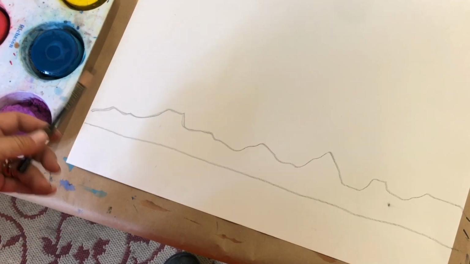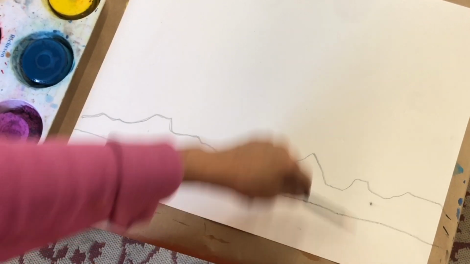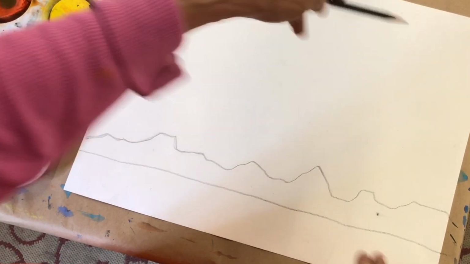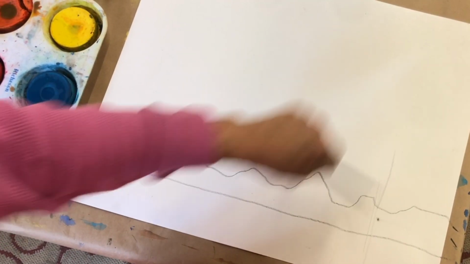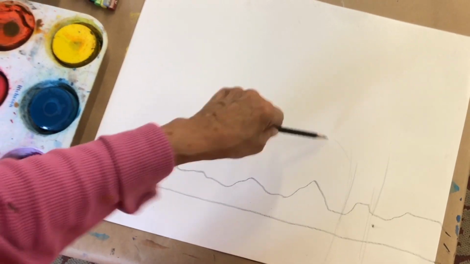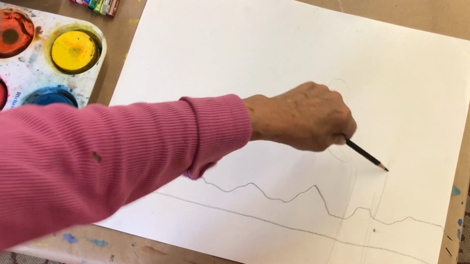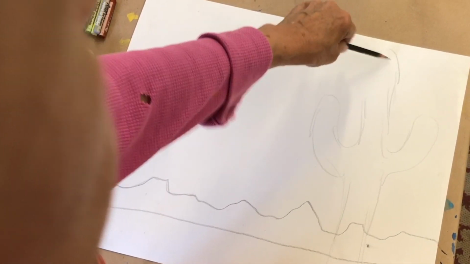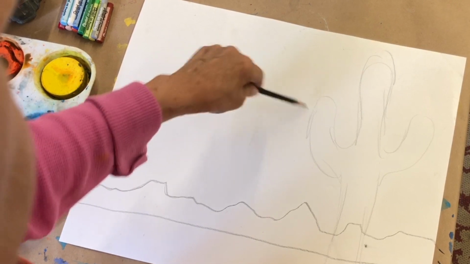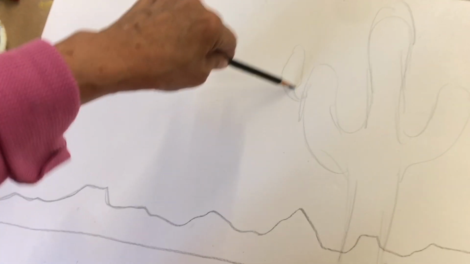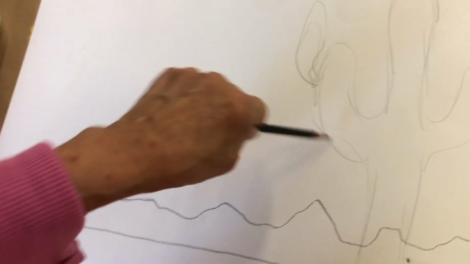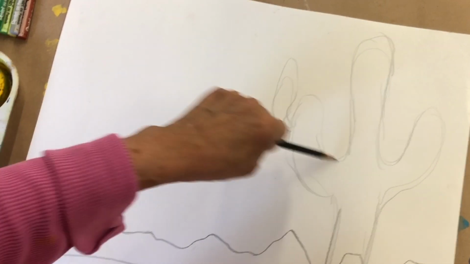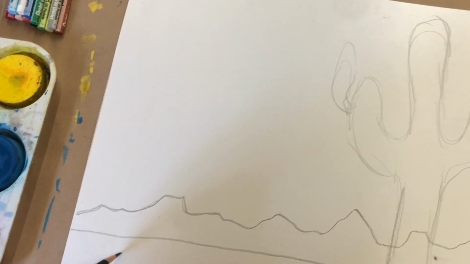Okay? Now I'm going to put in my first cactus. And my cactus is going to tower here, but remember, this cactus is not as tall as these mountains. This cactus is just really close to us. So let's put in our Sonora cactus. Like little arms reaching out. And if you wanted to, some of them even have another one that comes out this way. Okay, here's our cactus. And I'm going to put in a prickly pear.